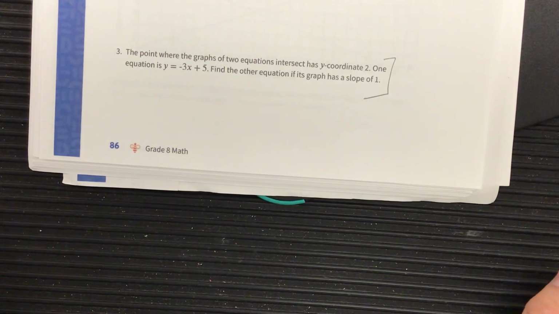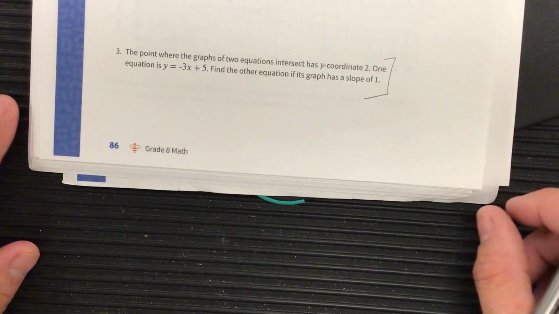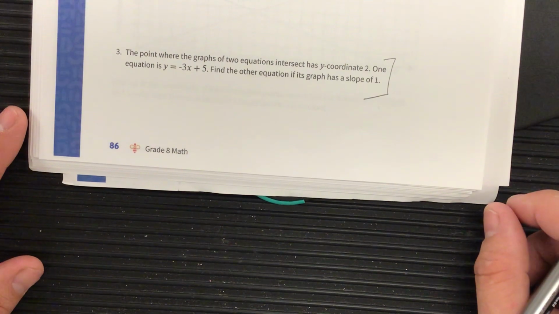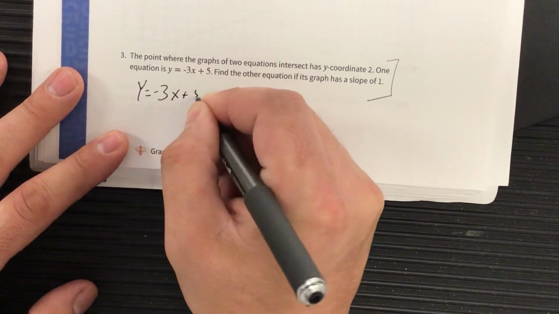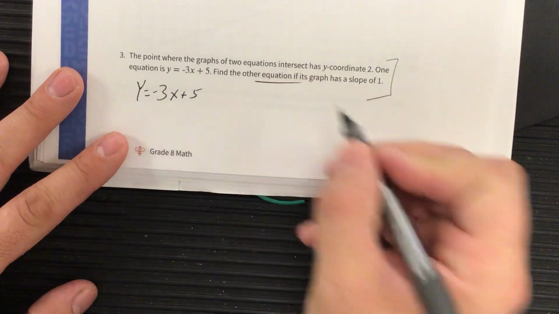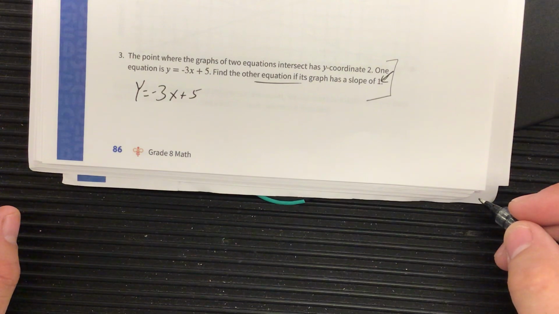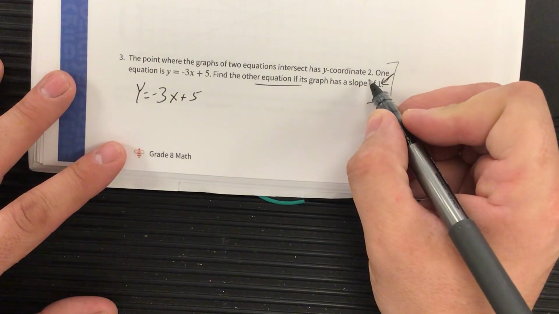Question 3. Find a point where the following 2 equations intersect. It tells you the y-coordinate is 2. One equation it gives you. The other equation, you don't know anything about it besides it has a slope of 1. Okay, well, if it gives you the y-coordinate of 2, go ahead, Colin.